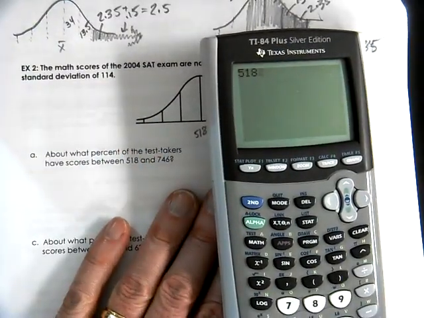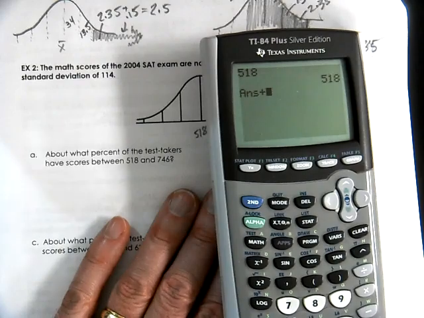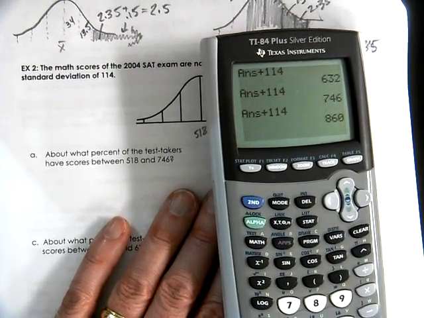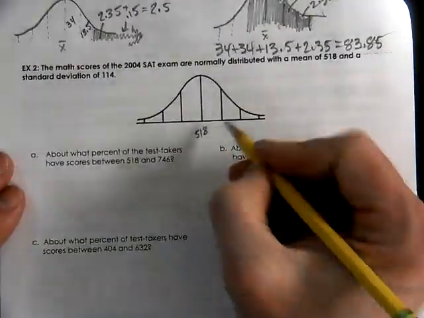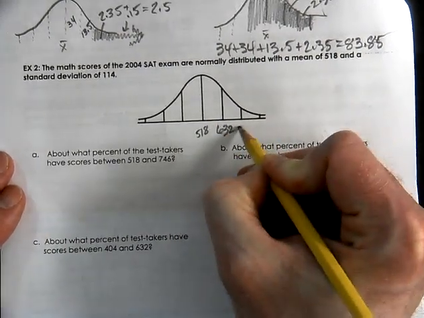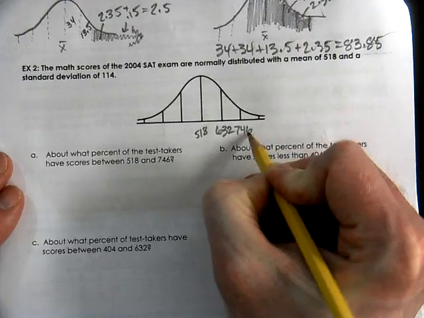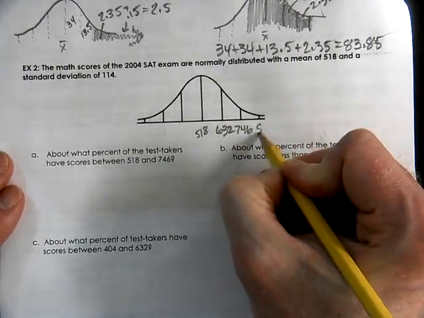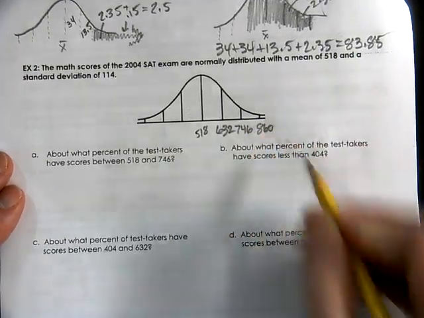So you have your 518, and you're going to add 114. So those are your 3 numbers that are your standard deviations above the mean. 632 is 114 up. 746 is 114 above that. And 860 is 114 up above that.